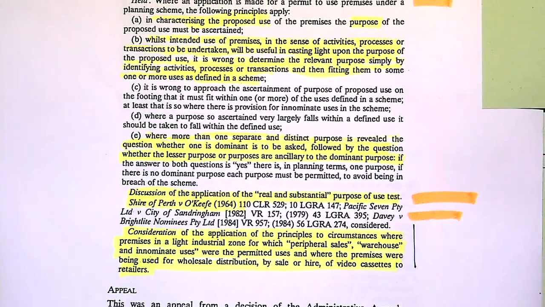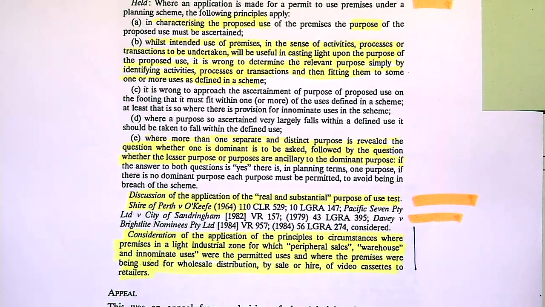Okay, the following principles apply when we're trying to work out use, but more specifically, the purpose, to understand whether things are ancillary or not. The purpose of the land must be ascertained, which is a narrower thing than the use. You can certainly apply for a use. This is not saying you can't apply for a land use. I'll talk about that in a minute. Because this is for ancillary. We're trying to define ancillary, where you do use the purpose. Okay?